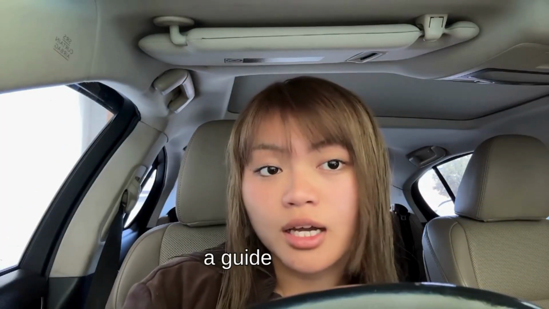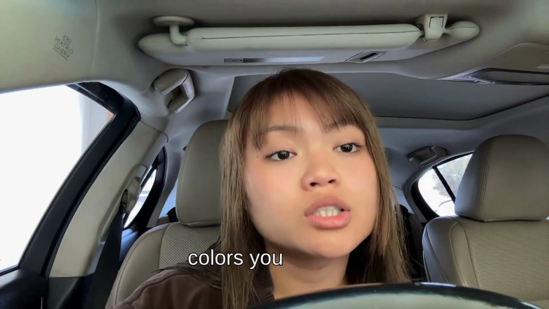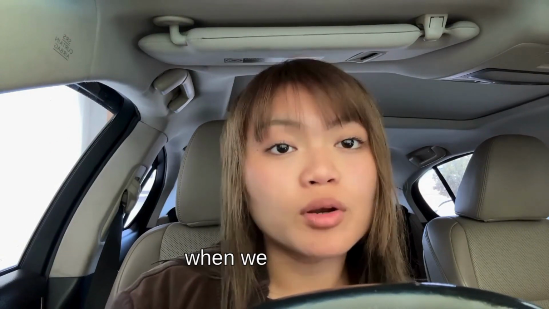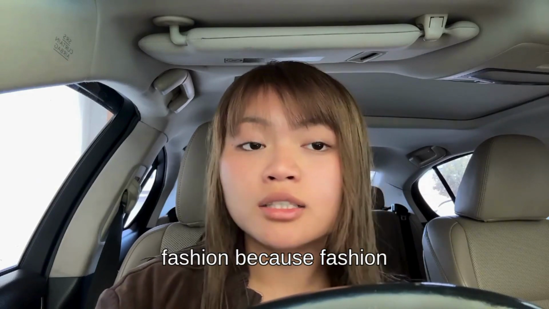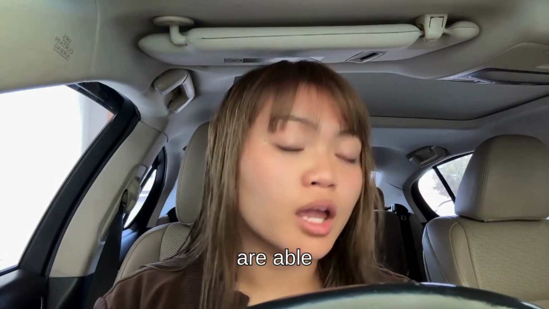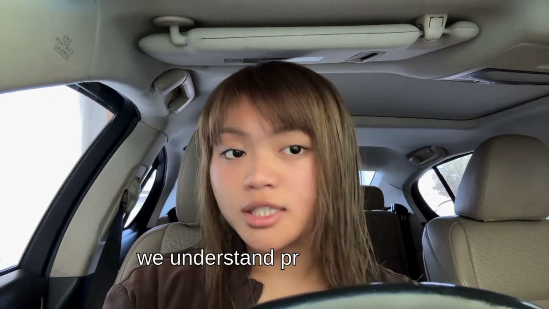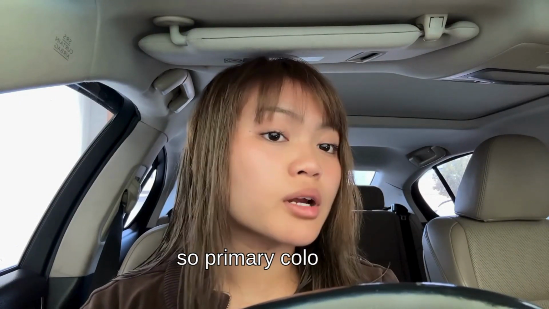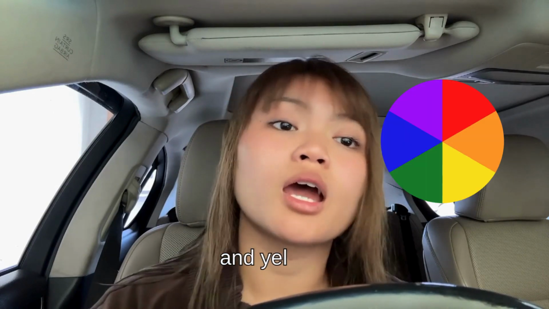It is just a guideline, in that there are no restrictions on what colors you can mix and match together. And when we talk about fashion, because fashion is art, that's how people are able to express themselves. So for many people, we understand primary colors. Primary colors are red, blue, and yellow.